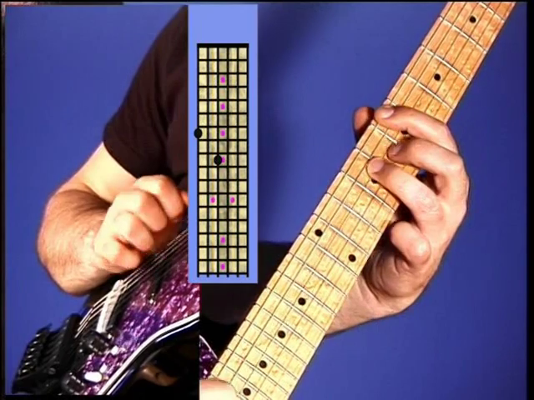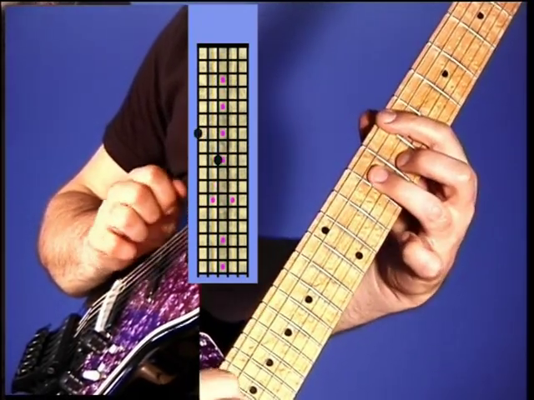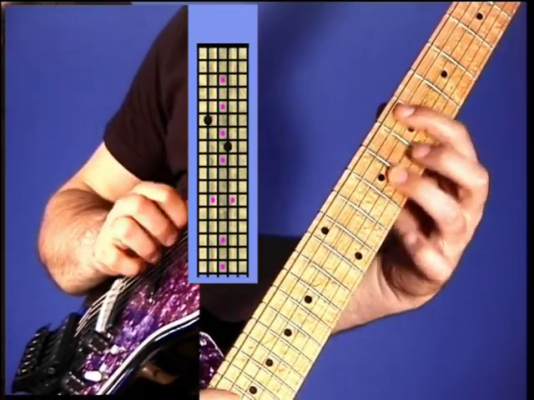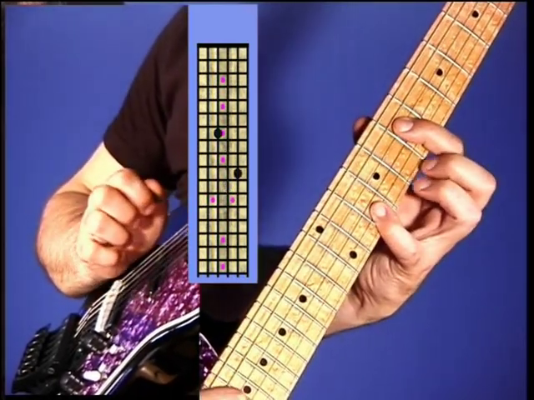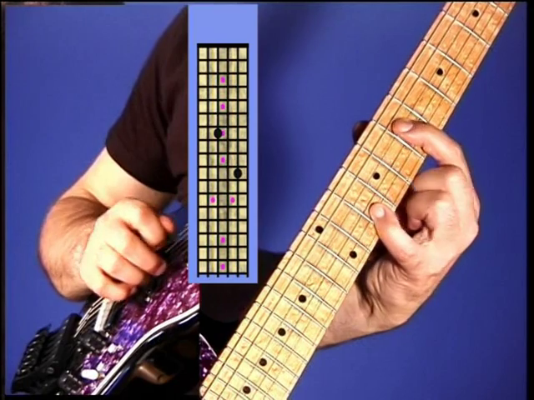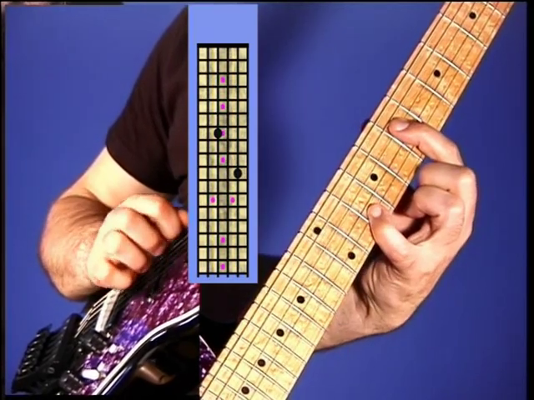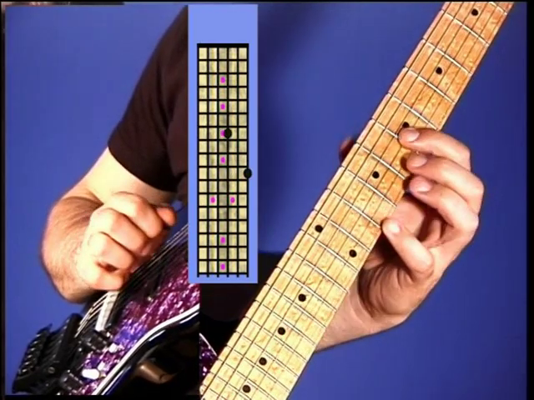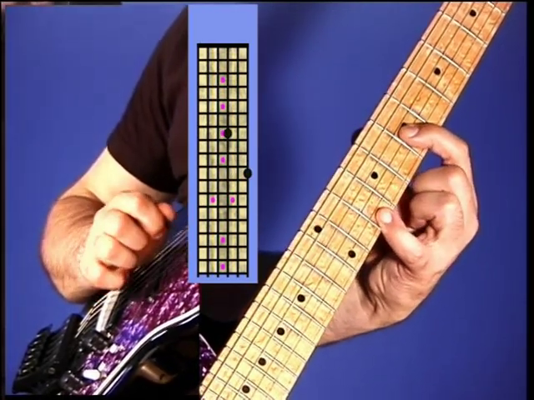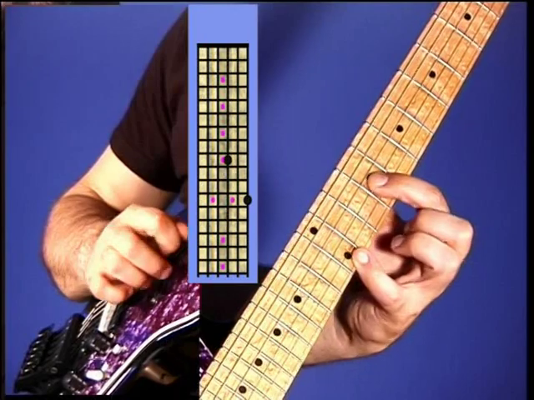Now, an octave. That's an octave. And that's the sixth and the fourth string. Fifth and the third, that's an octave. Octave changes a little bit. There's 2 frets in between for the second and the fourth string. And the same thing holds true for the octave between the first and the third string.